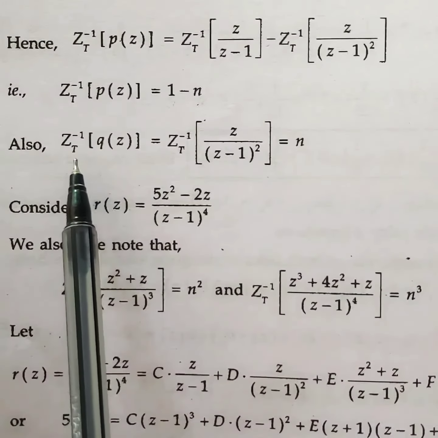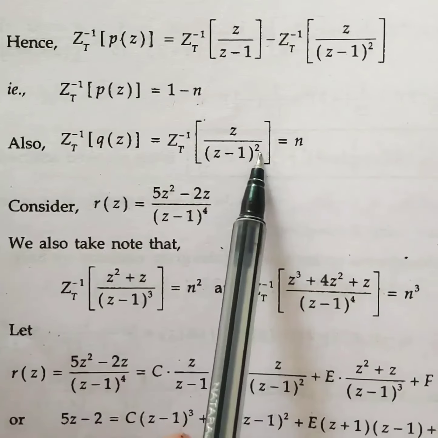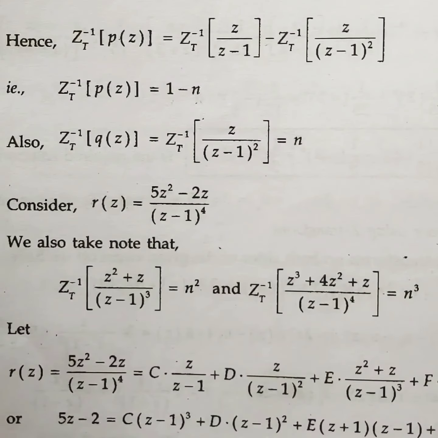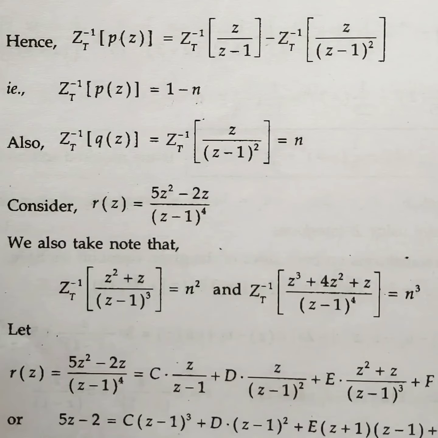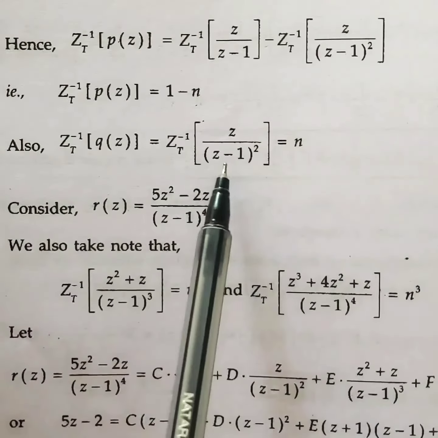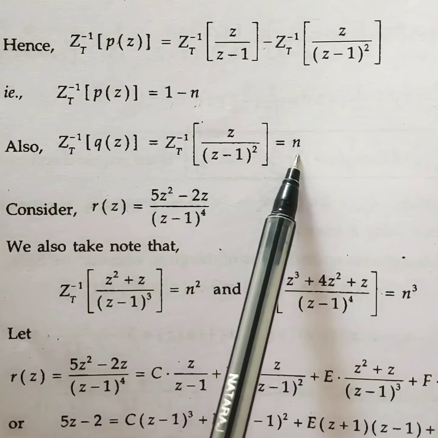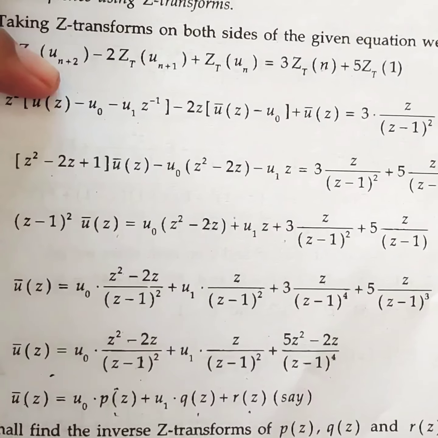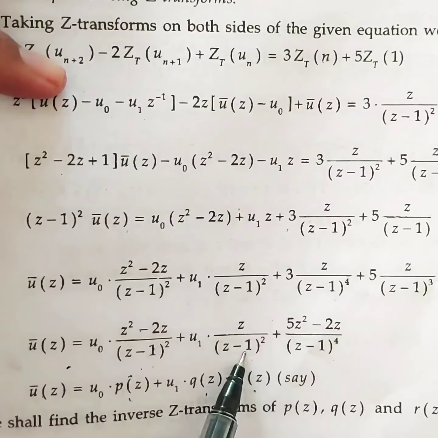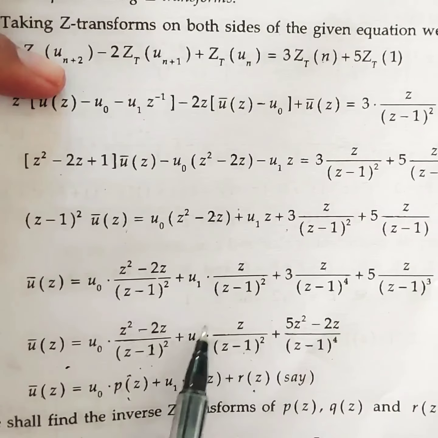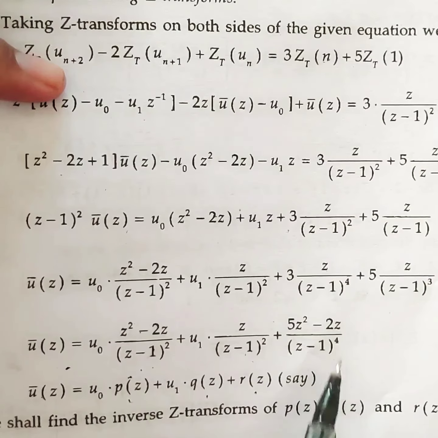Now coming to the second one, z transform inverse of Q of z, that is z by z minus 1 the whole square. Is there any need to resolve it into partial fractions? No, already it's in the formula format. So z by z minus 1 the whole square, z transform inverse of it is nothing but n. So we are done with the second term also. Just now we resolved this into partial fractions. Then this term we saw, z by z minus 1 the whole square. So if I take inverse z transform, this is nothing but n. So now we are left with only this final term.